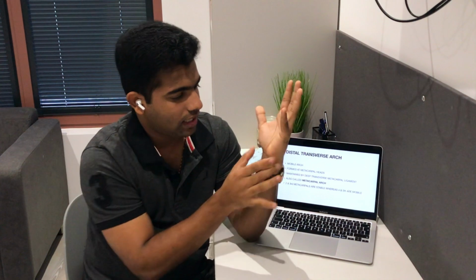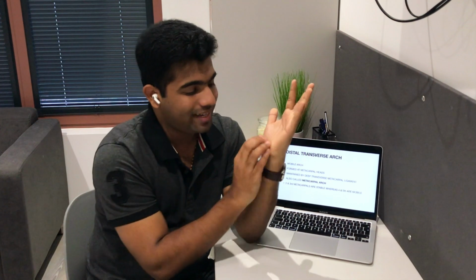Okay. So this arch, contrary to the proximal one, is a relatively movable one. This is a mobile one. The distal transverse arch is a mobile one, whereas the proximal arch was not mobile. So that's important that you have to remember in this region. The distal arch is mobile, and the proximal one is stabilized by flexor retinaculum and the transverse carpal ligament.